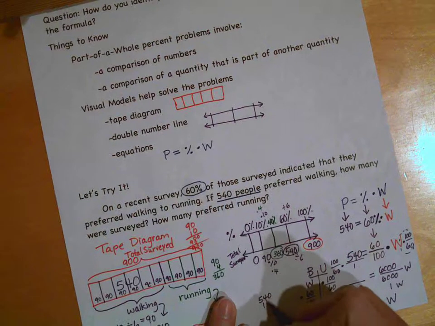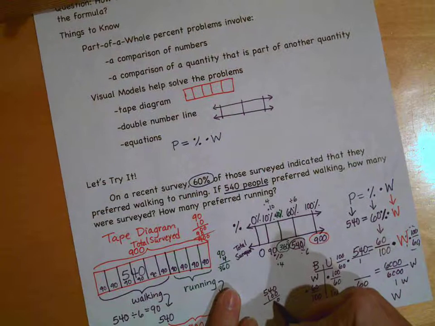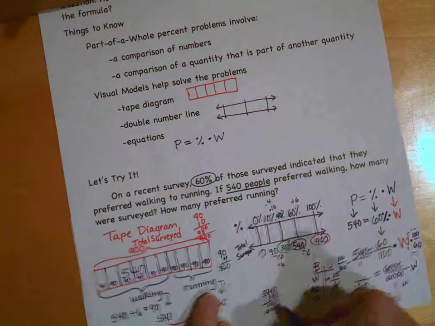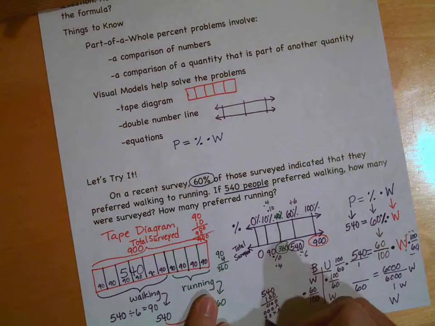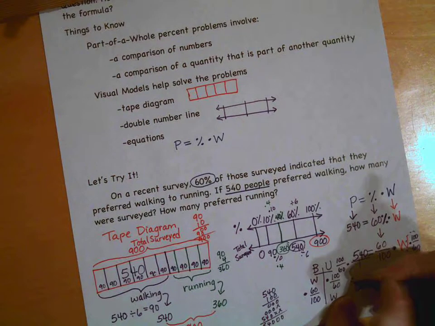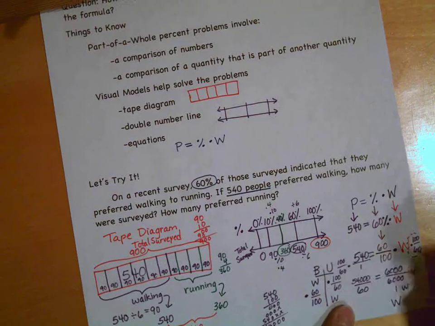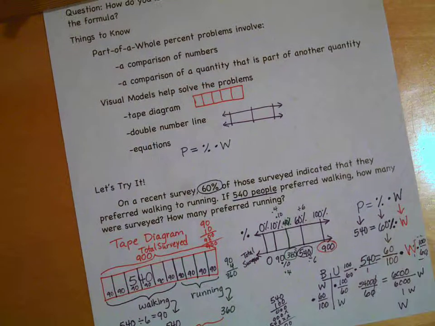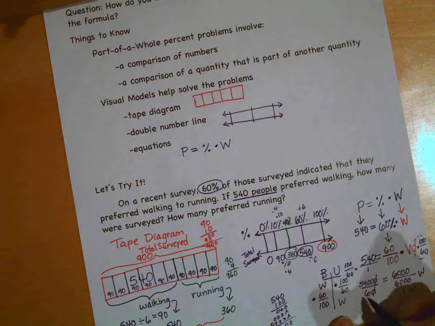And 60 times 1 is 60, and then 540 times 100 is 54,000.